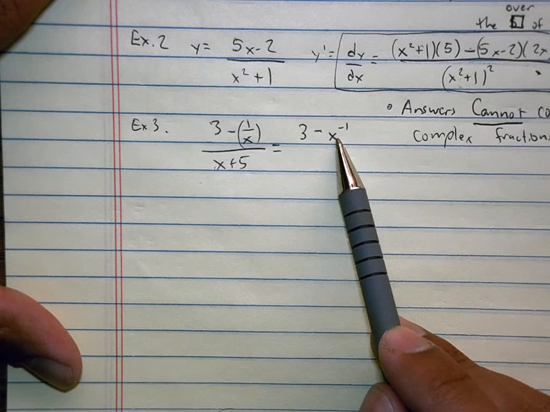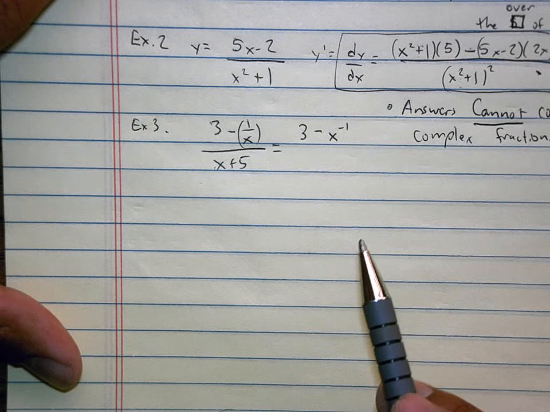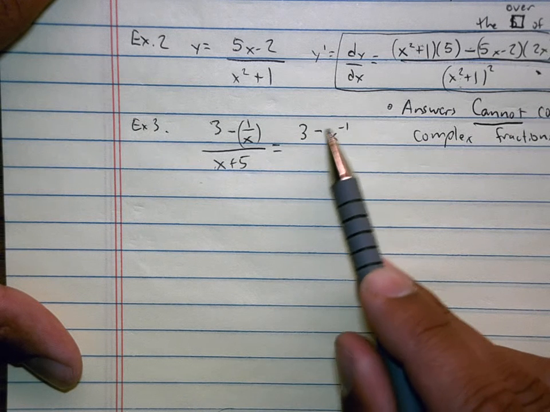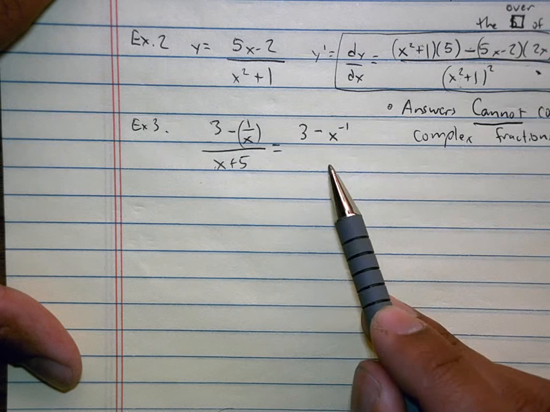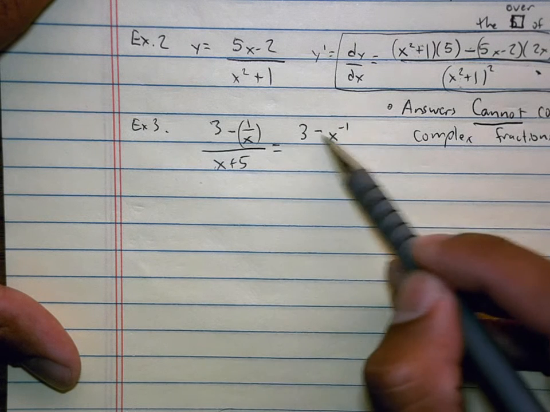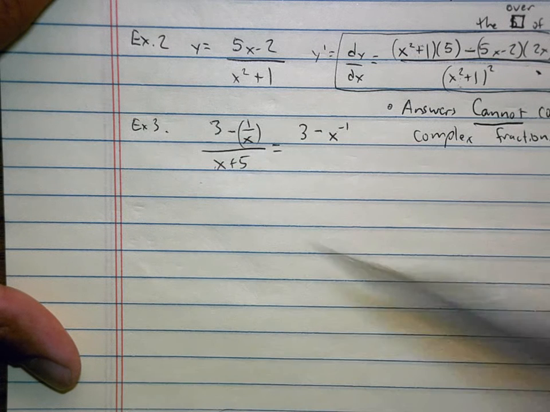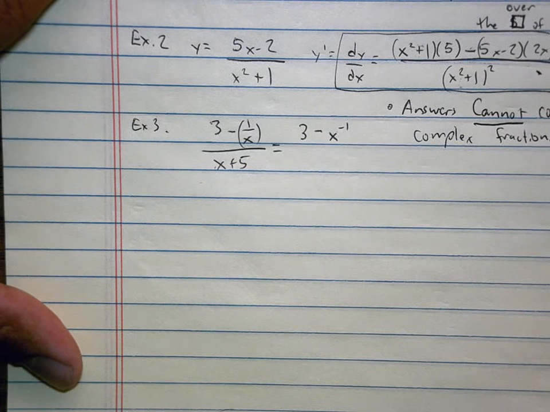because what's the derivative of x to the negative 1? What's the derivative of this? Do you see how this piece here would end up creating a complex fraction inside the derivative? So our recommendation is not to do this. Our recommendation is to get rid of the complex fractions before you take your derivative.